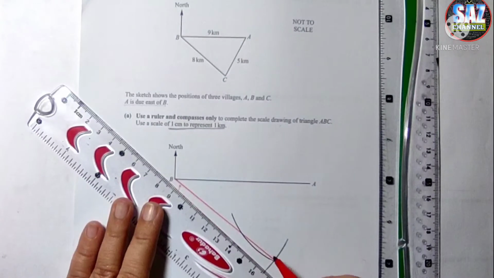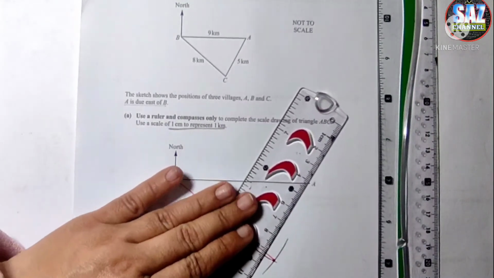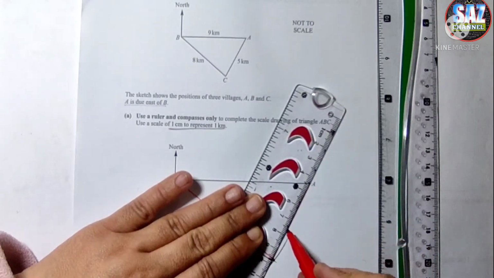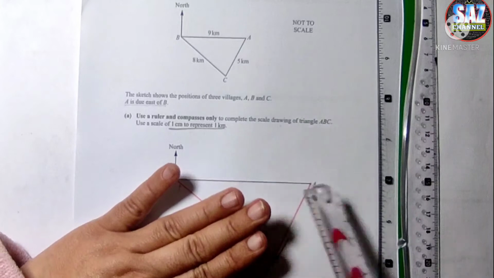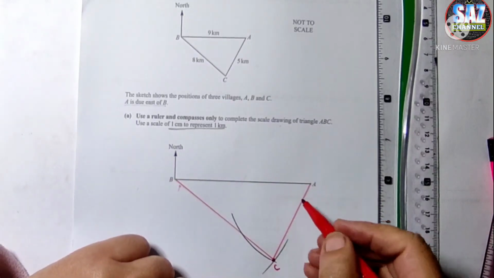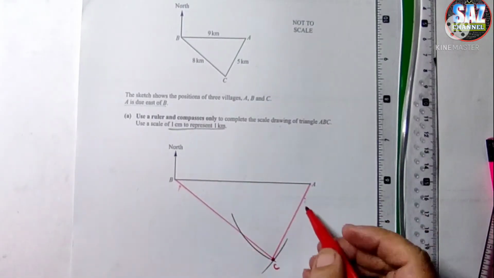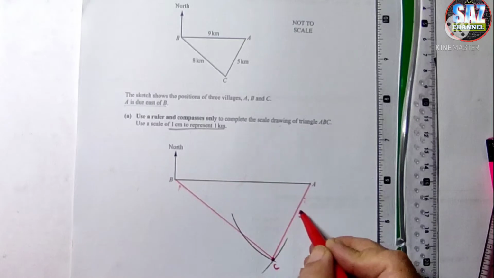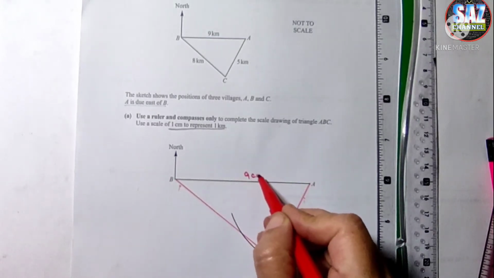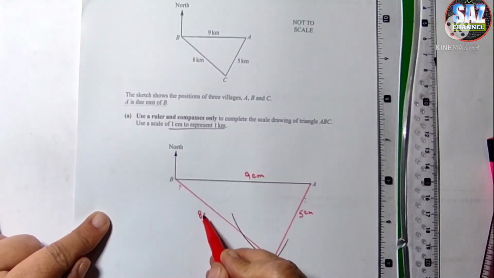Now from this side I have to join this point with vertex A, and this is the position for C. I have to write as I'm drawing the scale drawing: for 5 kilometer I have drawn 5 centimeter, this is 9 centimeter that the examiner has already drawn, and then this is 8 centimeter.